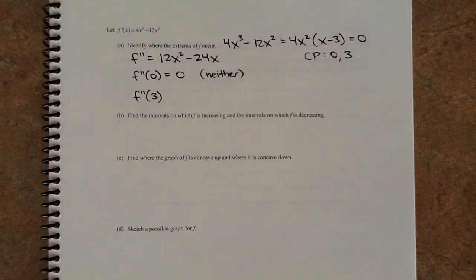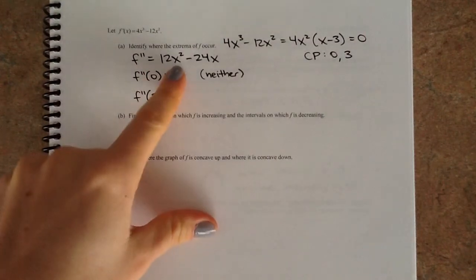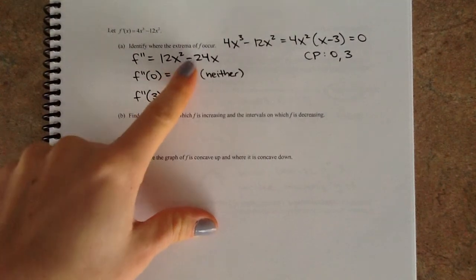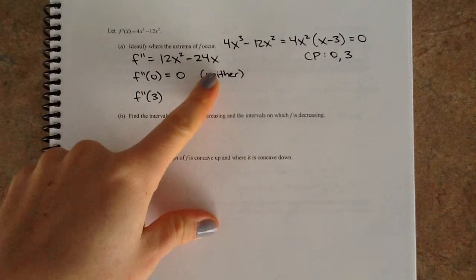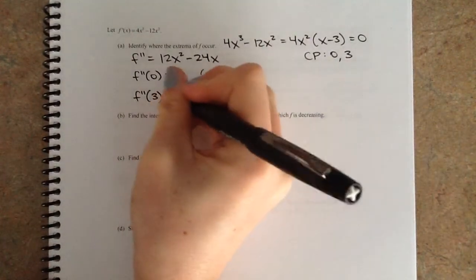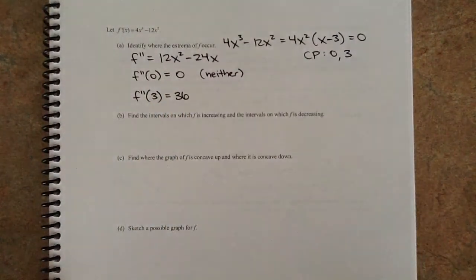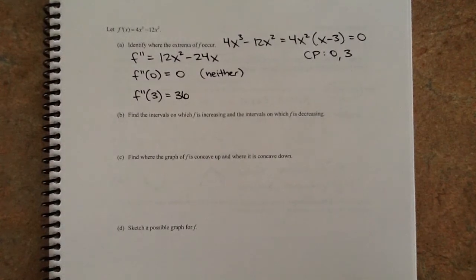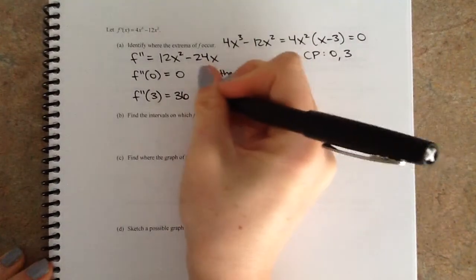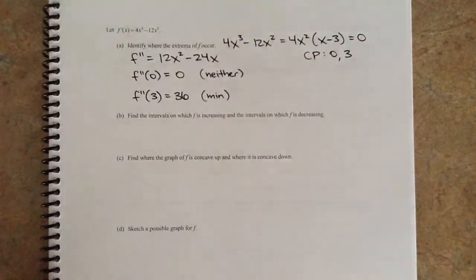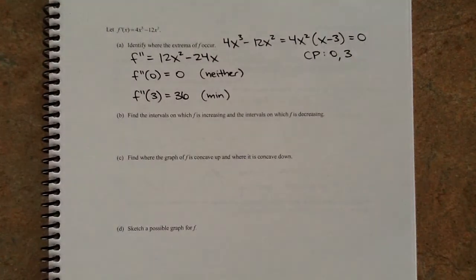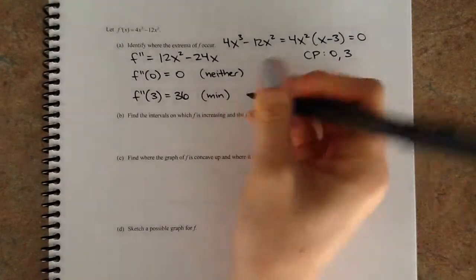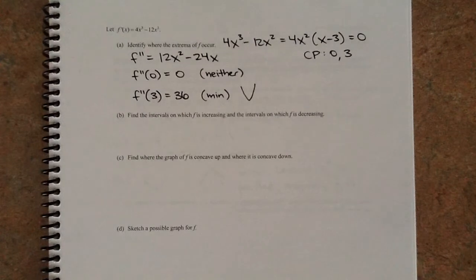If we plug in 3, what do we get? We'd have 12 times 9, which is 108, and then minus 72, so 36. So the second derivative is positive at that point, which means it's a min. Remember it's kind of counterintuitive. Concave up would look like this, so it would actually be a min. You guys good with that?